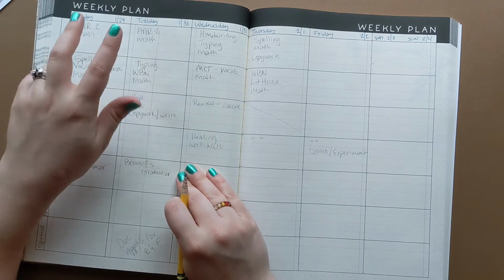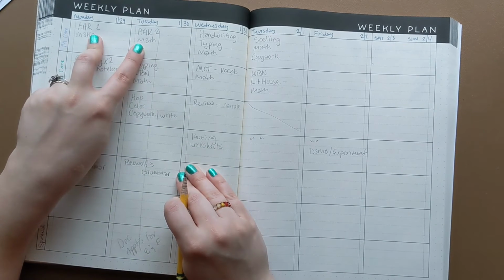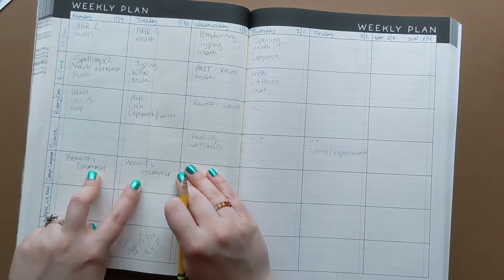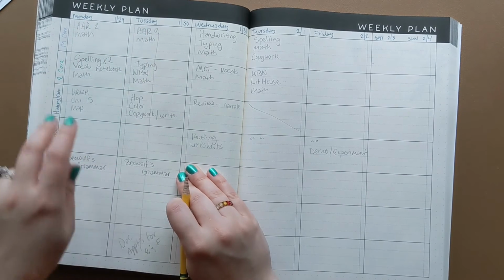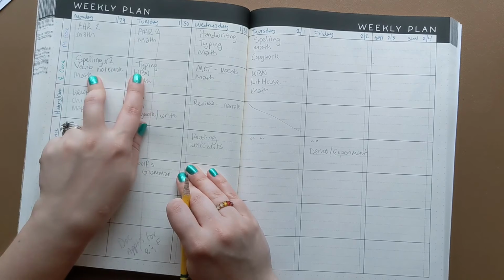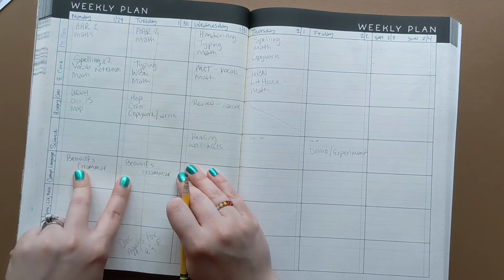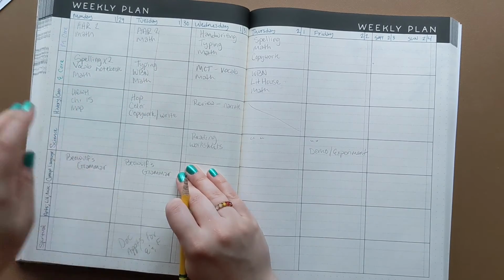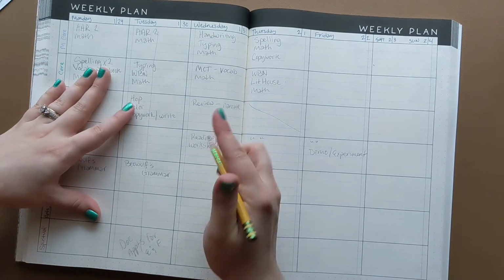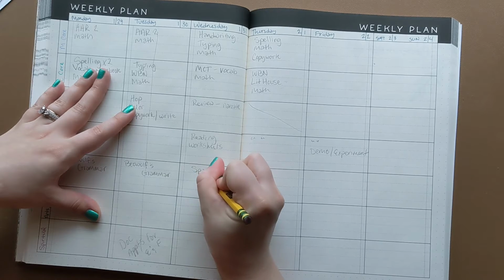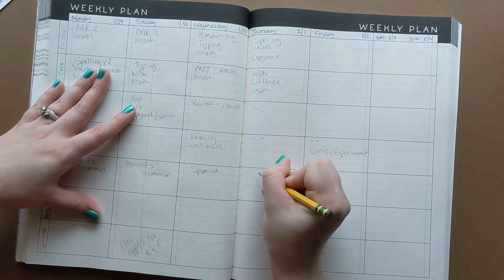So my first grader is getting reading, phonics instruction, and grammar instruction on these first 2 days, while my fourth grader is getting spelling, vocabulary, writing, typing, and grammar on these first 2 days. And then over here on Wednesday and Thursday, those can be our days for Spanish.